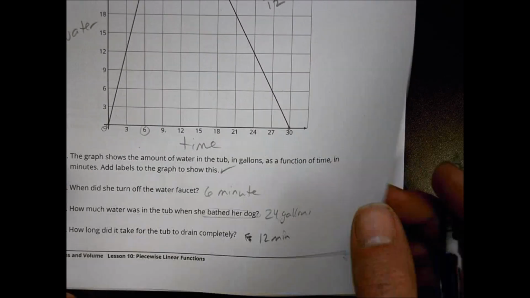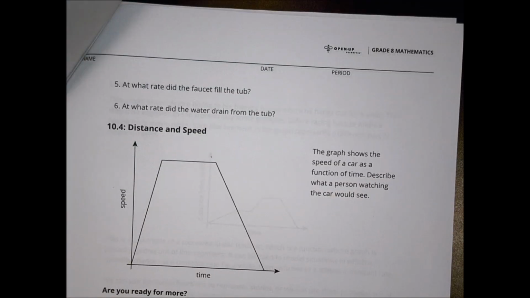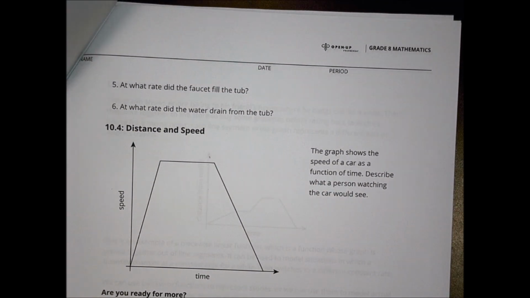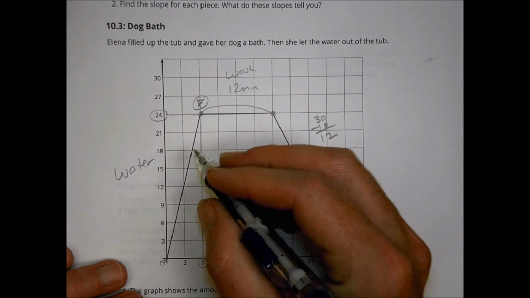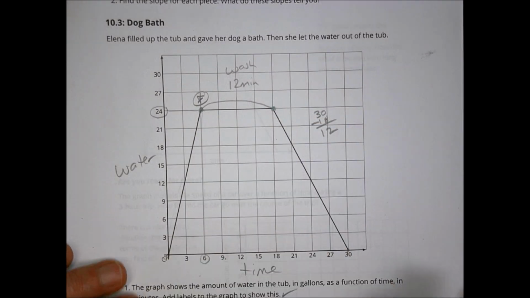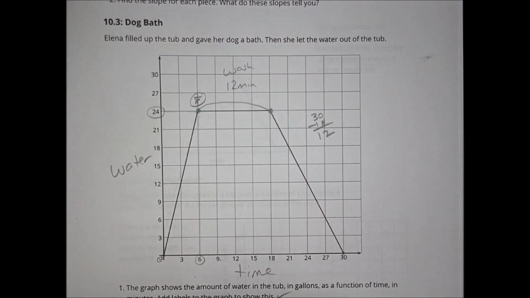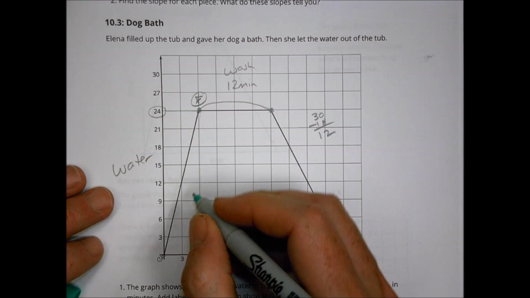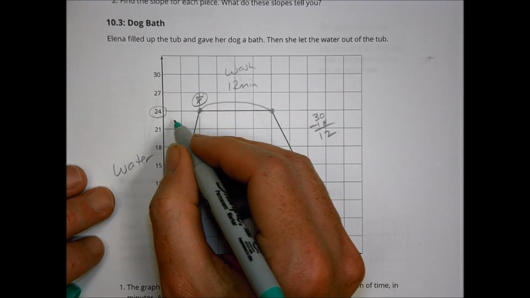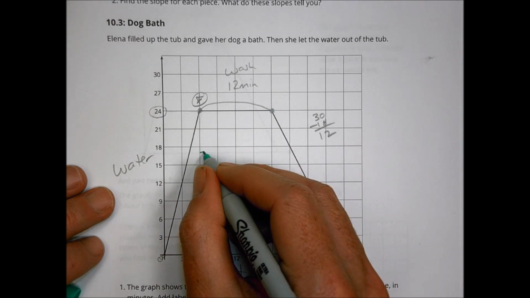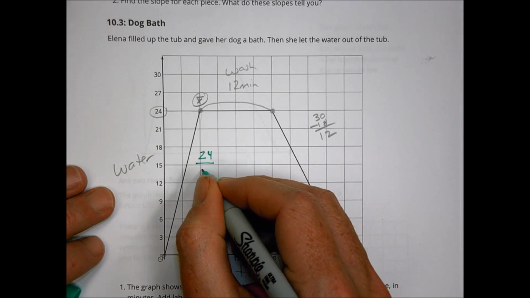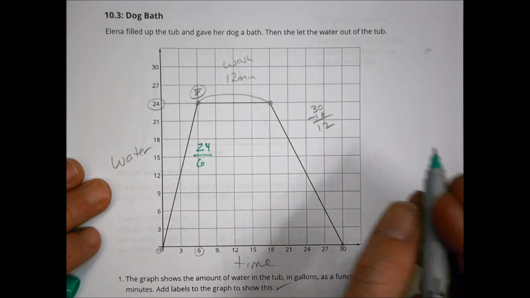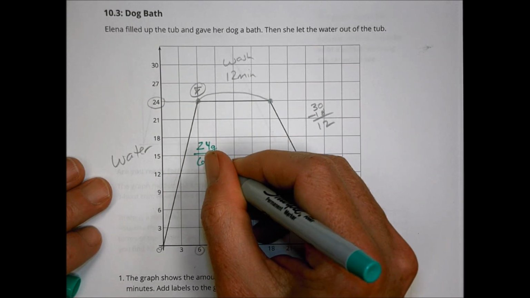The next question, number 5, still about it, is at what rate did the faucet fill the tub? So the rate is going to be here for filling the tub. What was the rate of filling the tub? In our case, what we know is that we're definitely doing 24 gallons in 6 minutes. That's our current rate, 24 gallons in 6 minutes.